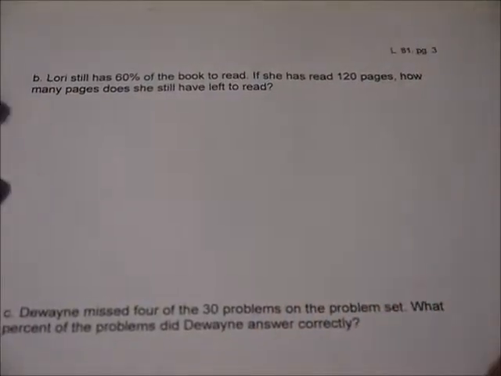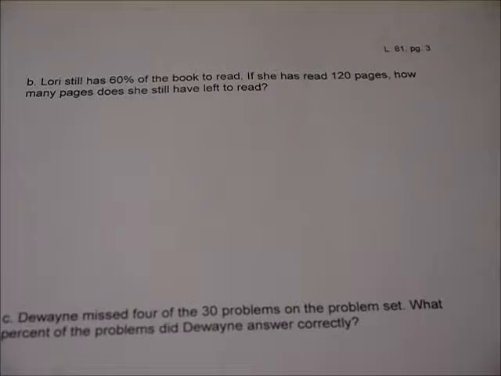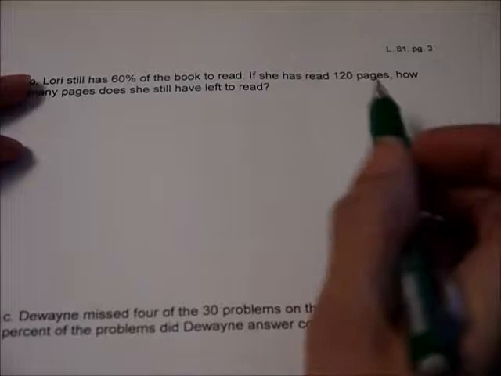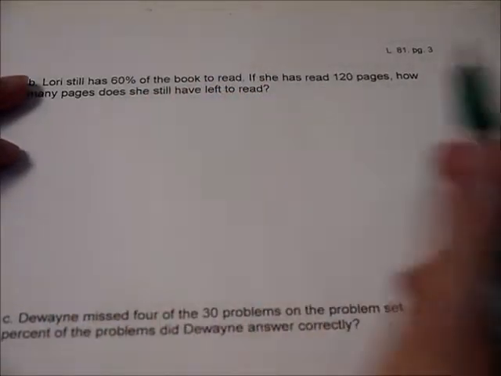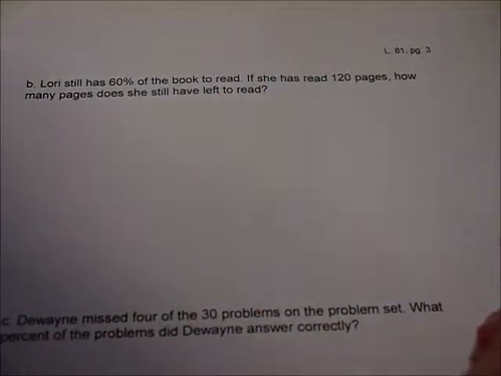Lori has 60% of the book left to read. She's already read 120 pages. How many pages does she still have left to read? So she's read 40%, which is 120 pages. So how many left does she have?